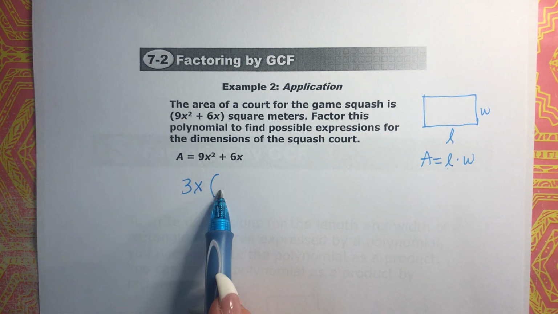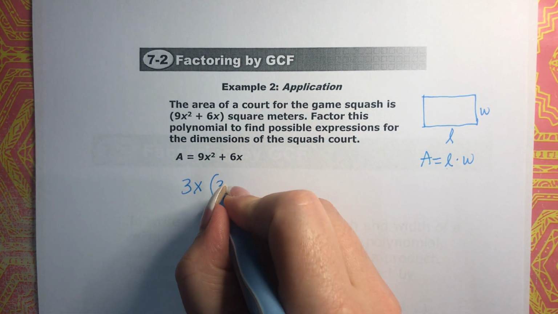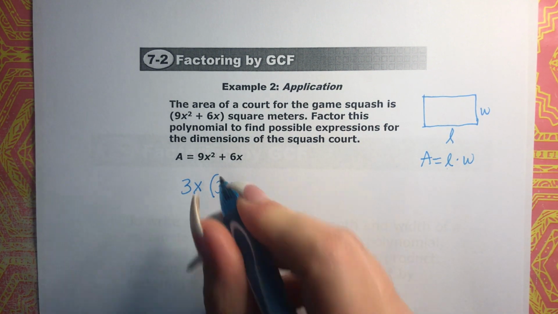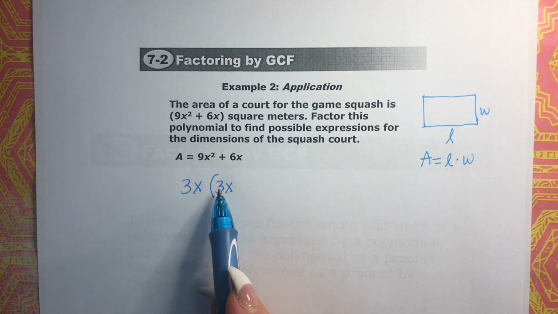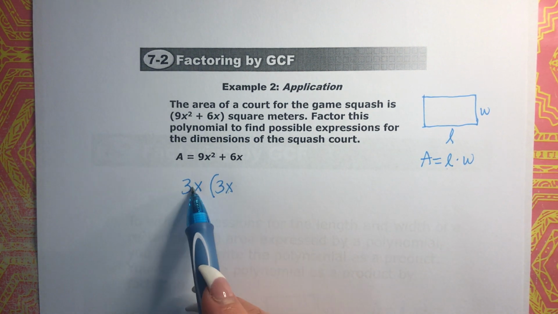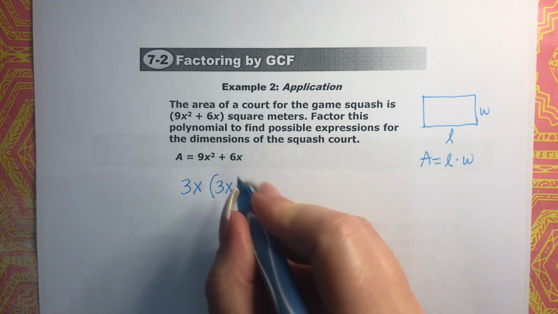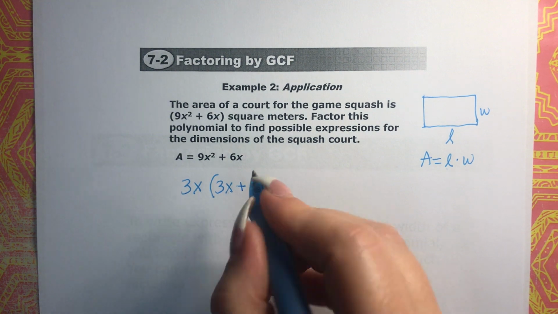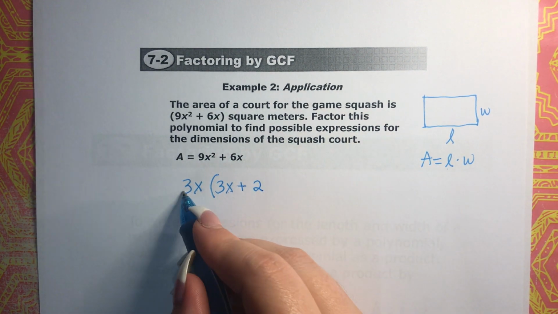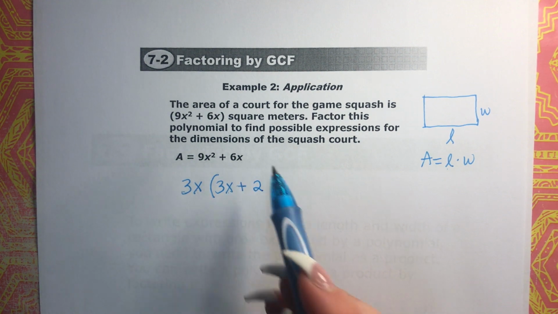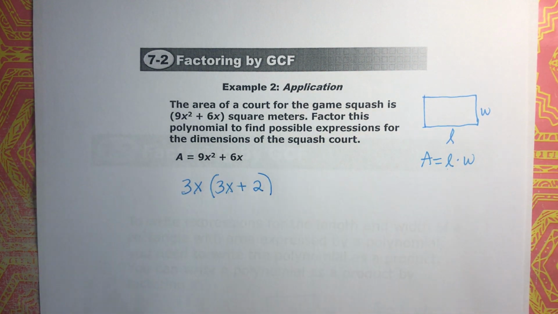And then we're gonna go 3 times what is 9? 3 times 3, and x times what is x squared? It would be x times x, right? And we go 3 times 3, we get 9. X times x is x squared. Perfect, okay? Then this is a positive. We need a positive here. And then we're gonna go 3 times what is 6. 3 times 2, right? 3 times 2 is 6. And x times what is x? Well, x times 1 is gonna be x. So that's it, okay? So this is our factored form.